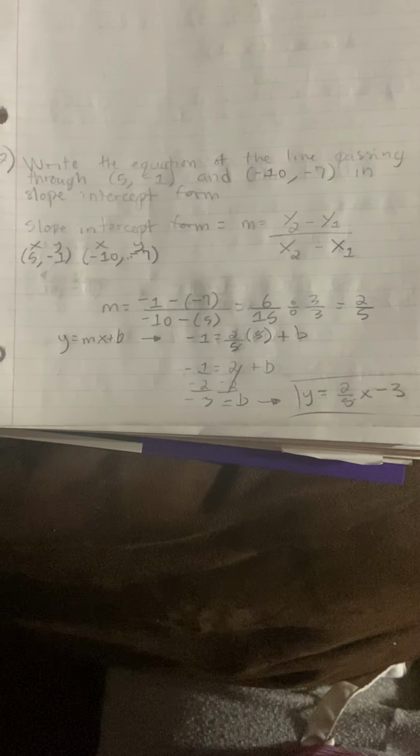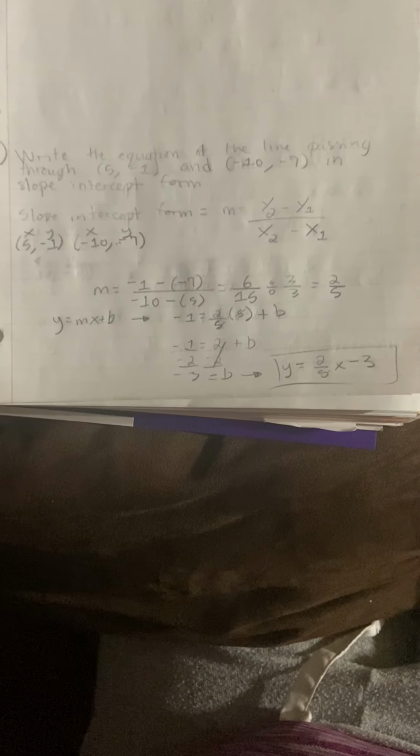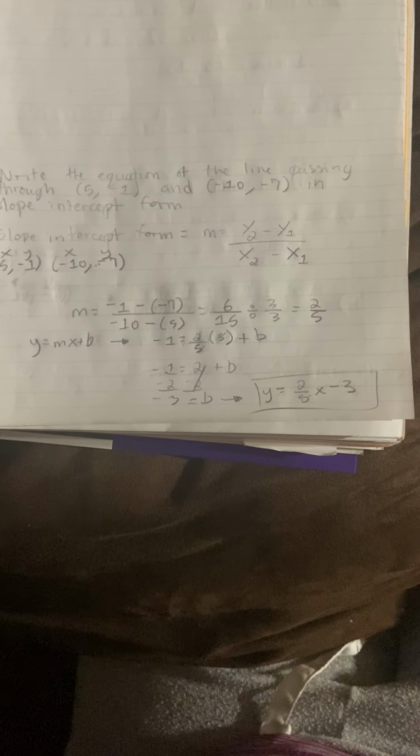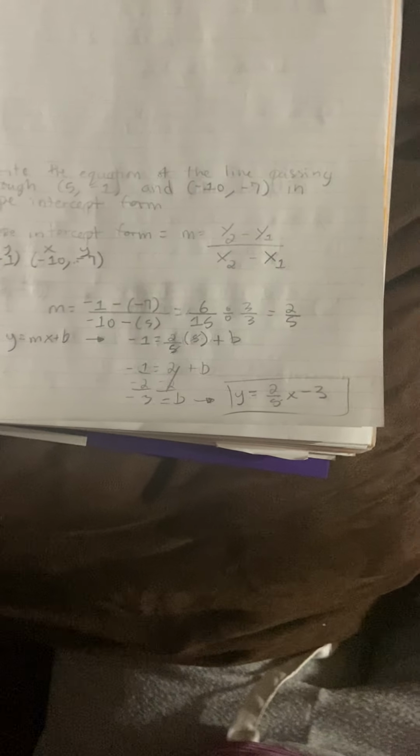Now for problem 2, this was an equation of a line. I did the simple slope intercept form that I was familiar with. And I got y equals 2 over 5x minus 3. Sorry about the paper. My printer is also broken. Okay.